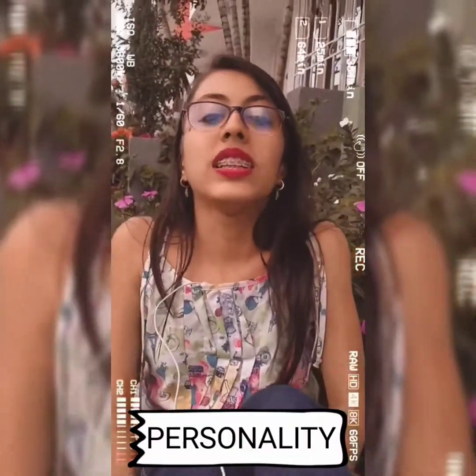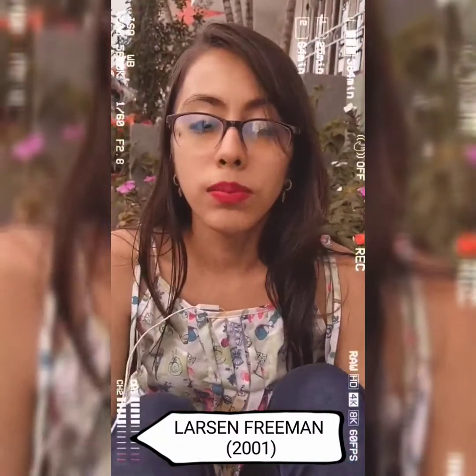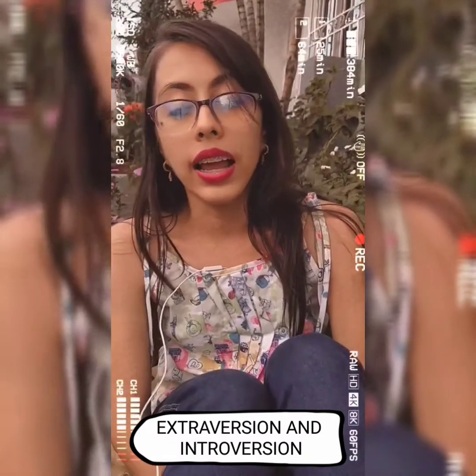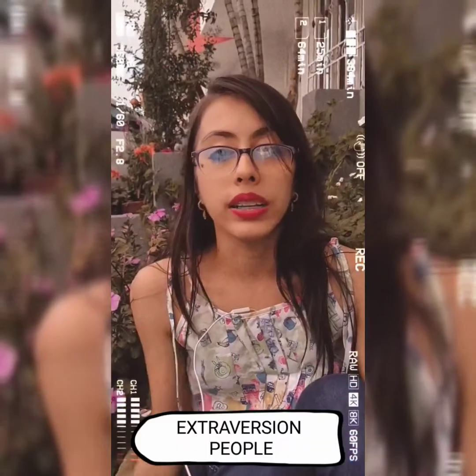The third aspect is personality. Personality tells us who the learner is. Friedman investigated and found the different aspects that compose the personality of the students. The first is extraversion and introversion. An extraverted person is sociable, and an introverted person is more reserved.